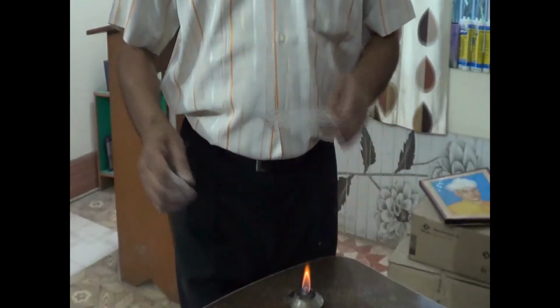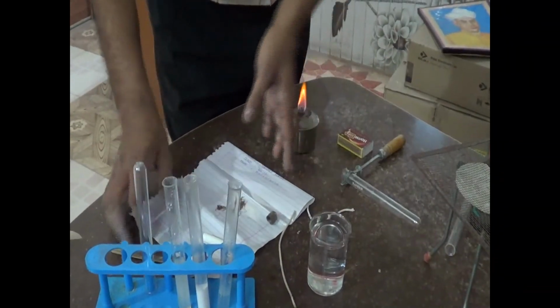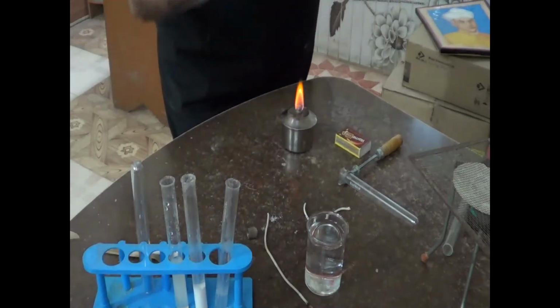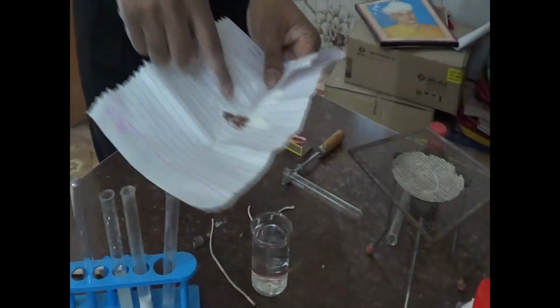You have seen. Now I am going to put it into the water. See, the blue color has come out. There is a blue now, and the golden brown color of copper has been retained. So here also the same condition happens. See, this is your black copper. Now let me put it out.